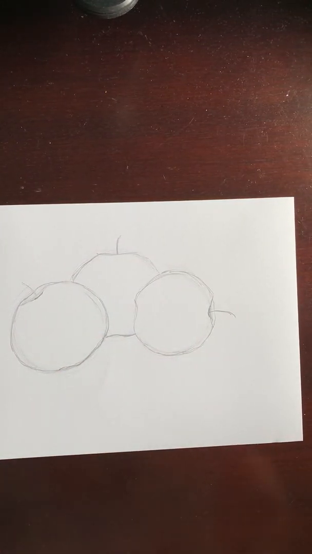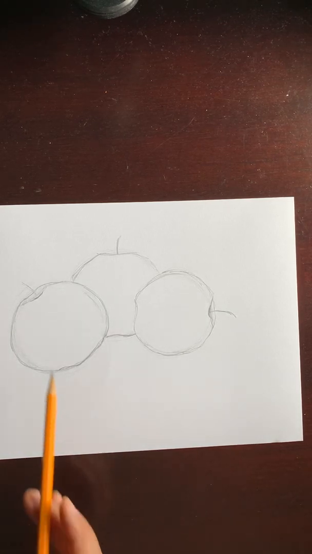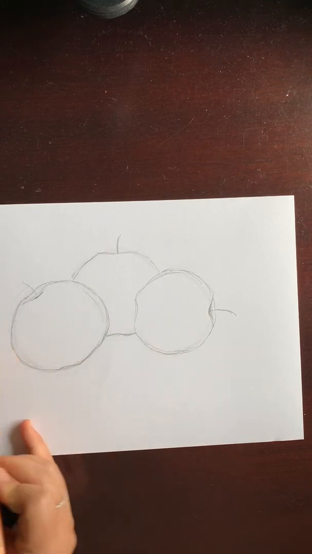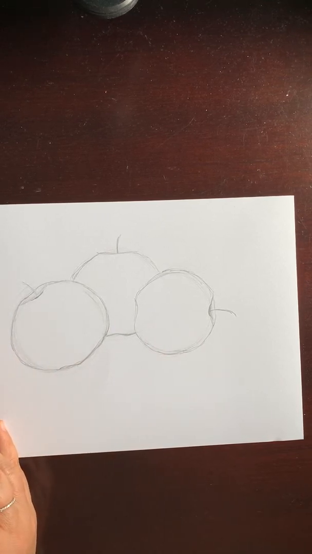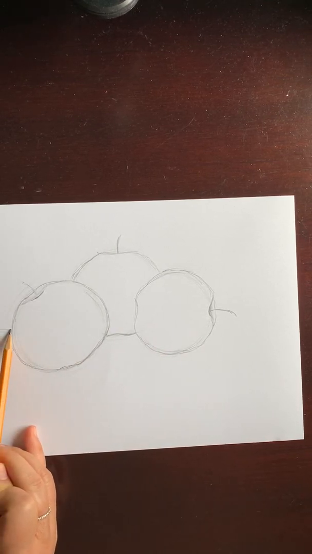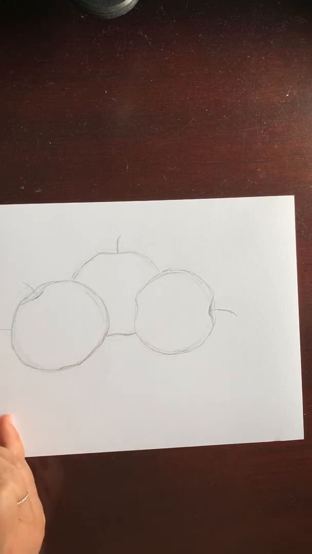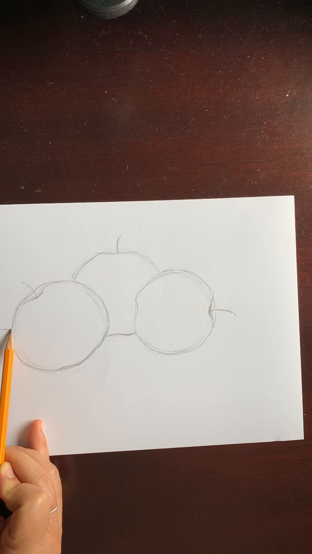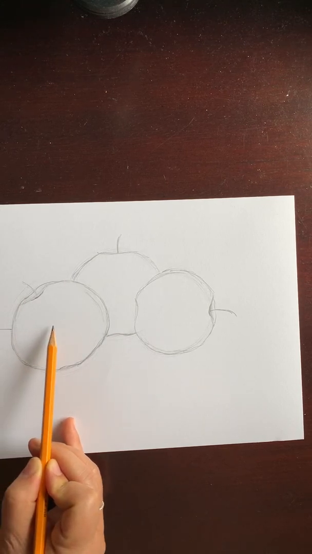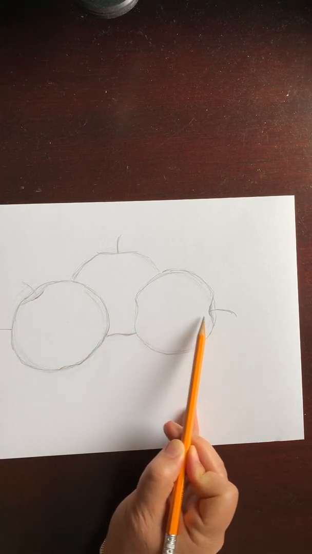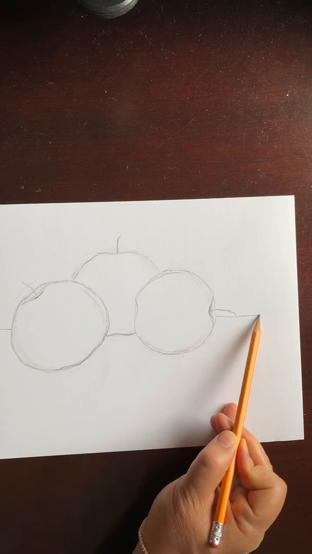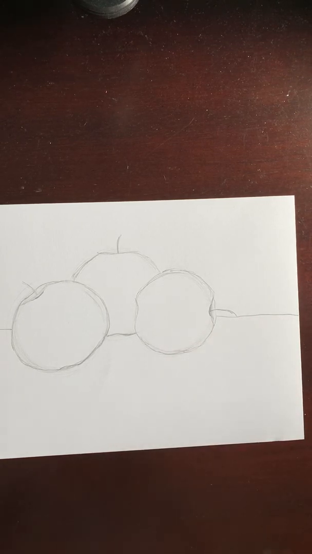Now I need to finish my composition or setup or layout of my apples, and I'm going to place it on top of a tabletop. So I need a horizontal line going in the background. So I'm starting here, making a horizontal line, then skipping over or jumping over the apples and continuing my tabletop on the right side like that.